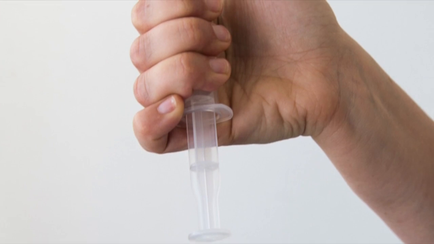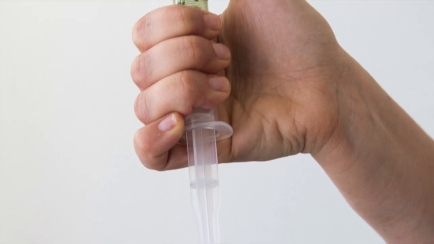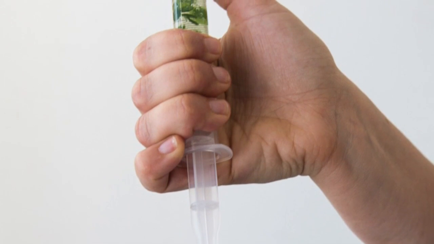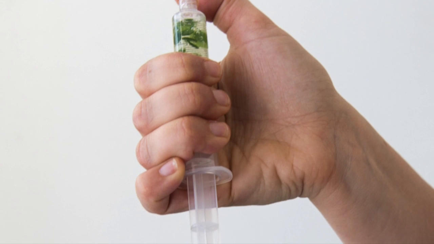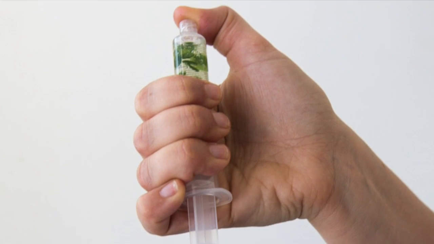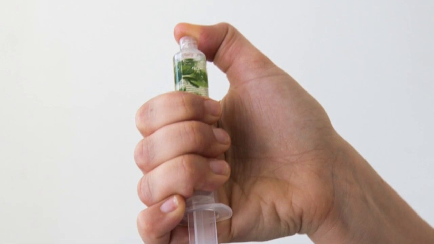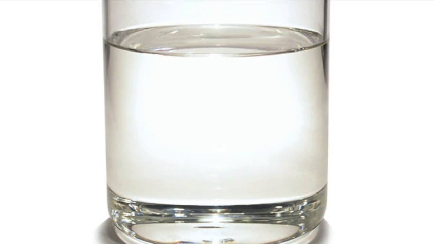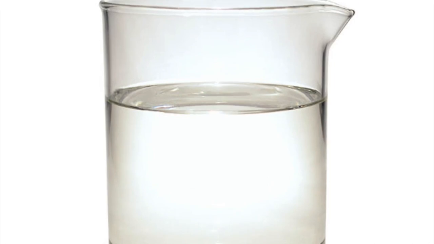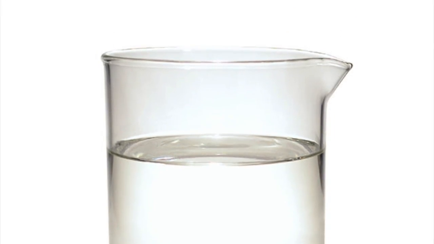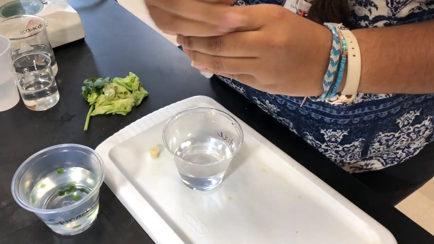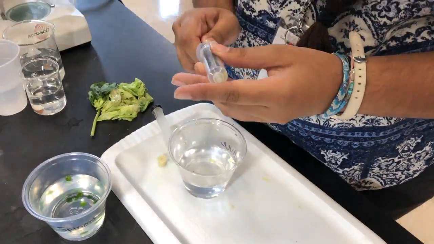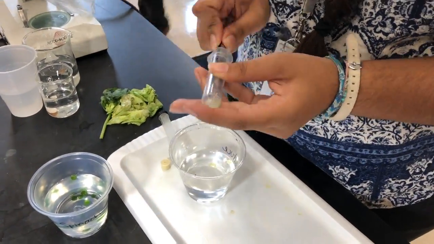Step 7. Release the vacuum, causing the leaf discs to sink. Repeat step 5 up to 3 times until all the discs sink. Repeat steps 4 through 6 for the lettuce. Step 8. Add fresh sodium bicarbonate solution to a clean 200 milliliter beaker to a depth of approximately 3 centimeters, and add the contents of the syringe labeled spinach to it. Repeat the process with lettuce.